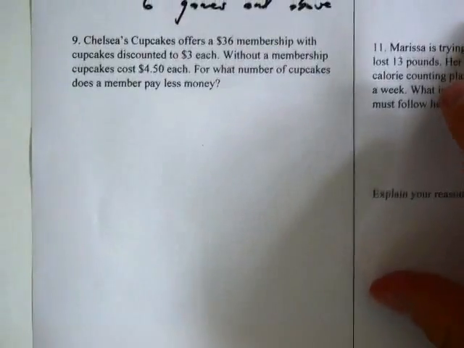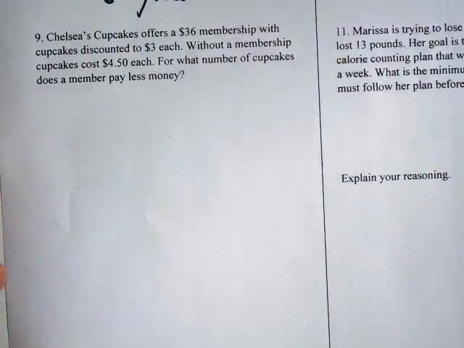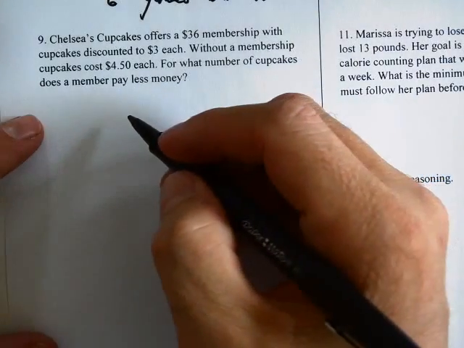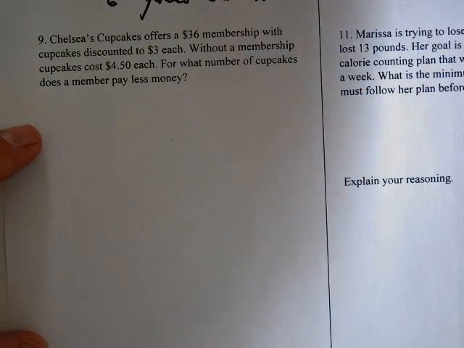Okay. Number 9. Chelsea's Cupcakes offers $36 membership with cupcakes discounted at 3. Without a membership, cupcakes cost $4.50 each. What number of cupcakes does a member pay less money? Same question, y'all. Same question, right? So probably need a calculator handy for this, right?